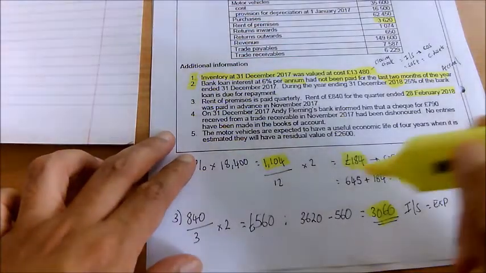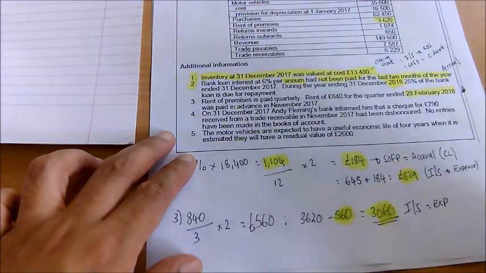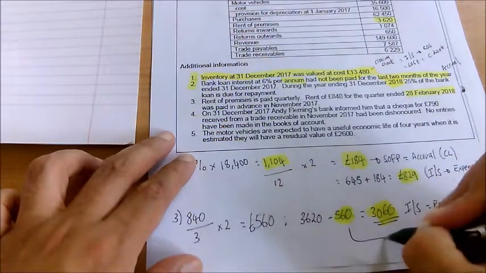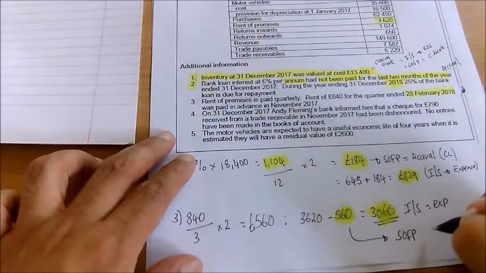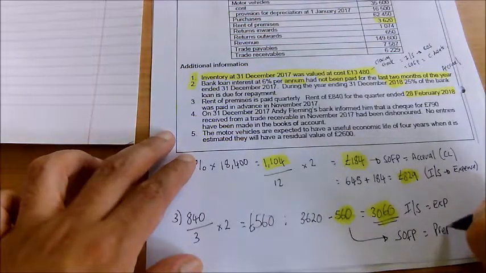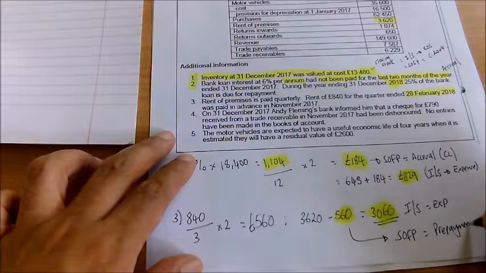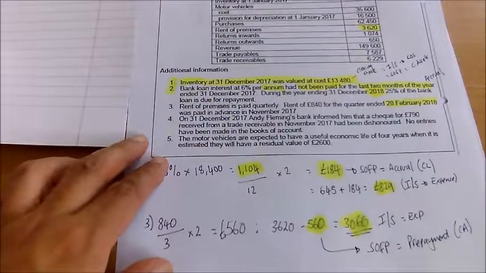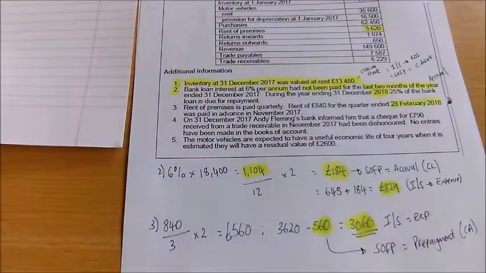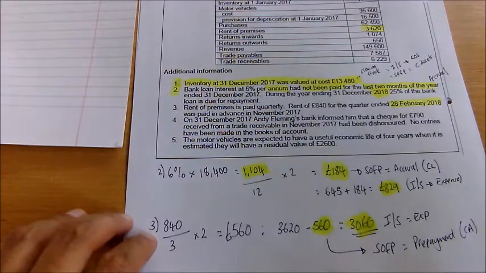We can't forget about this £560 because this is also a prepayment. This prepayment goes in the statement of financial position because you've overpaid for something. It actually goes as a prepayment or other receivables as a current asset because we are again talking about an expense. Okay, so that's how you deal with adjustment number 3.